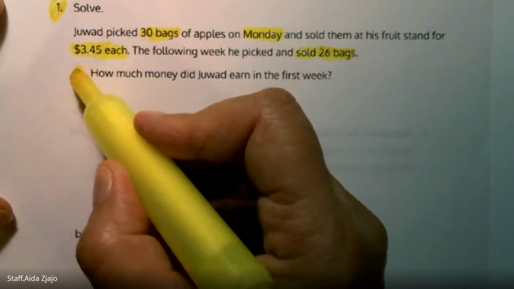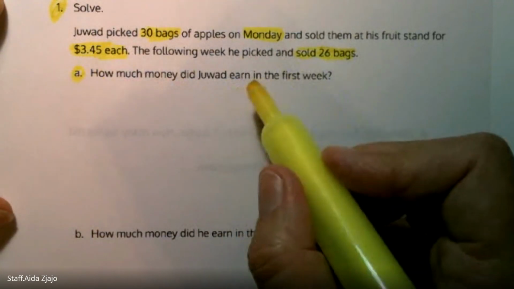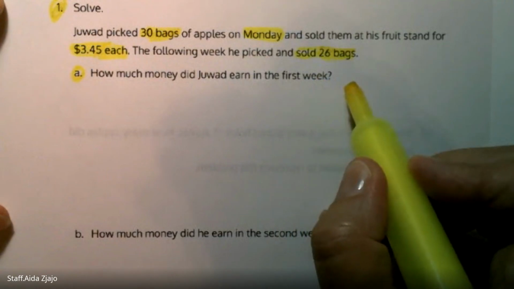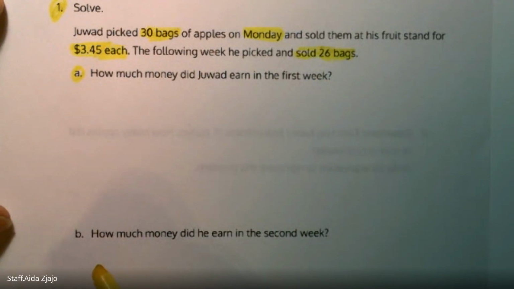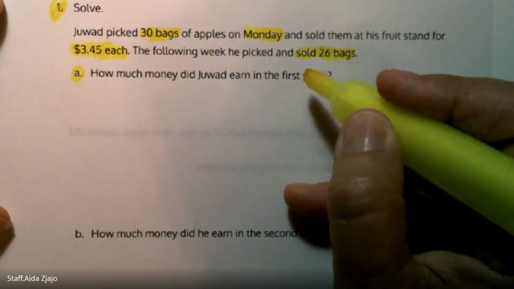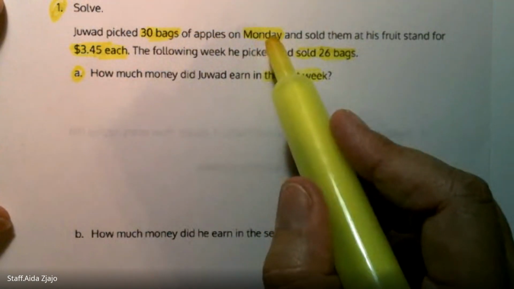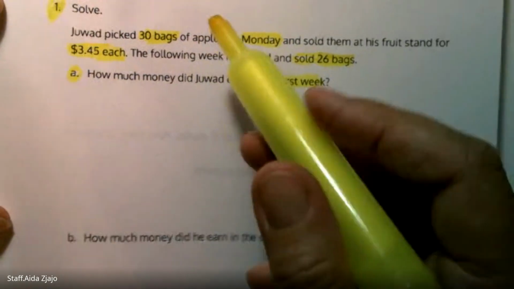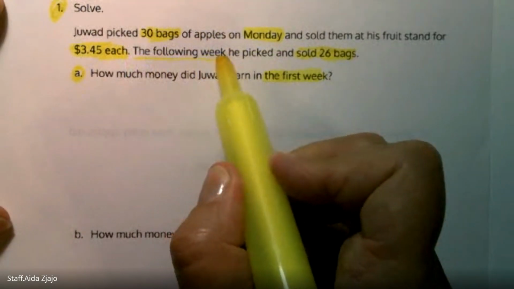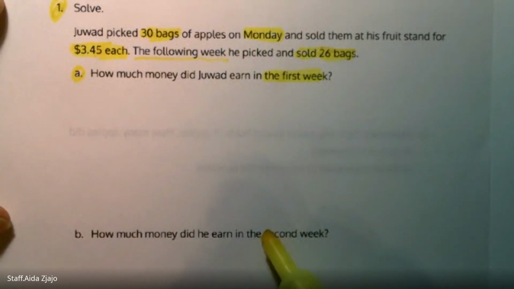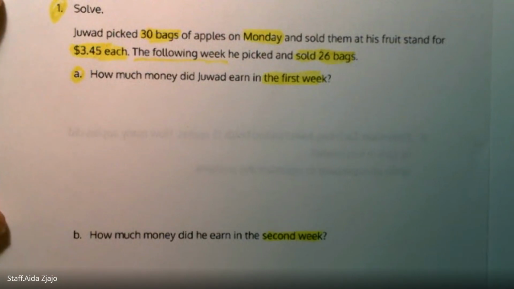Question A, how much money did Jawad earn in the first week? Question B, how much money did he earn in the second week? So the first week should be those 30 bags that he sold on Monday, and the following week means next week should be the answer for the second week.